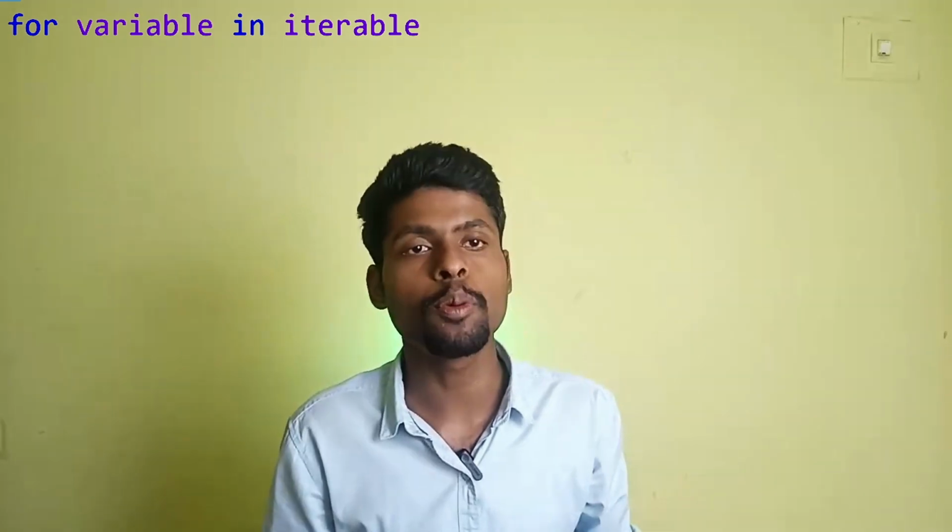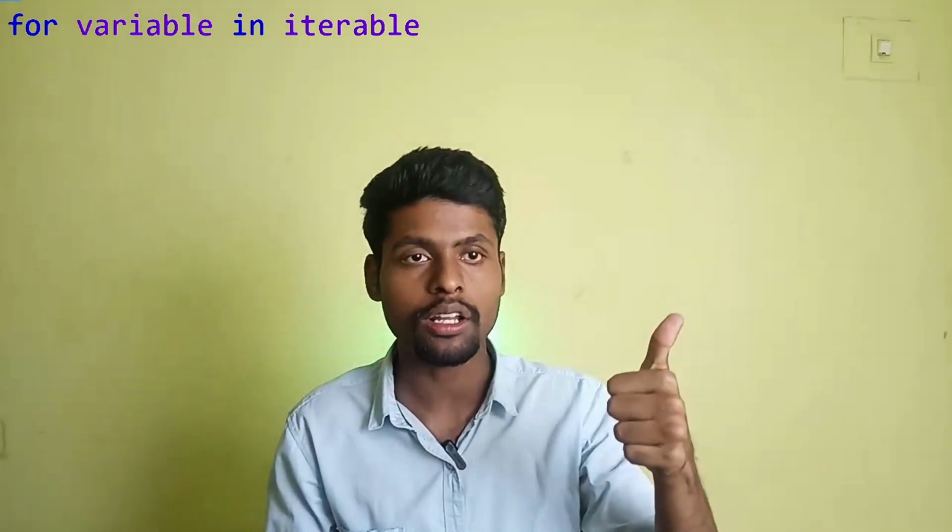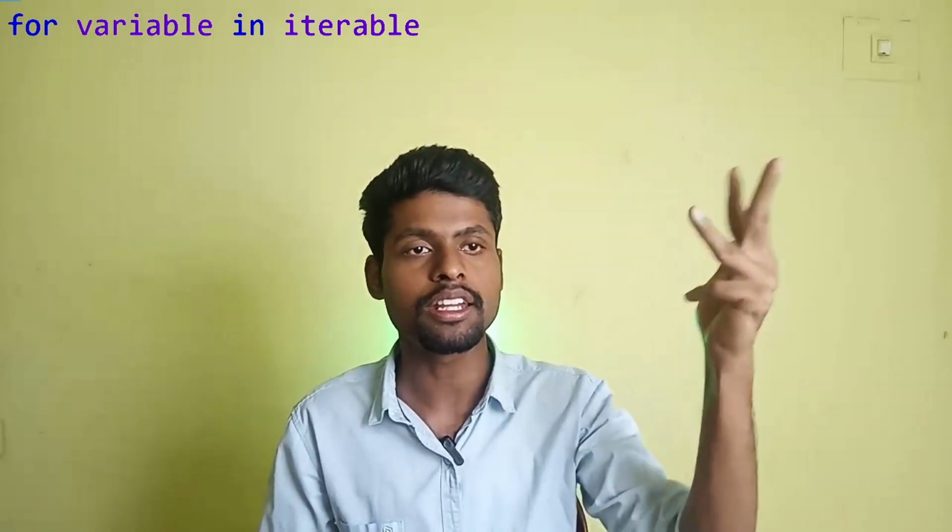List, set, tuple, dictionary, and string are the iterables. These five data types are the iterable data types.